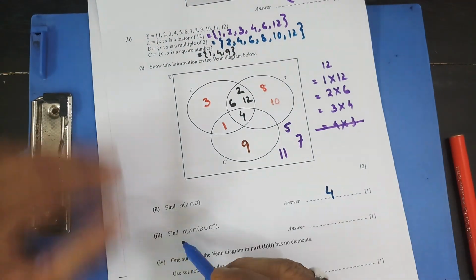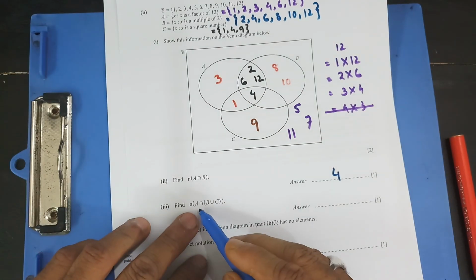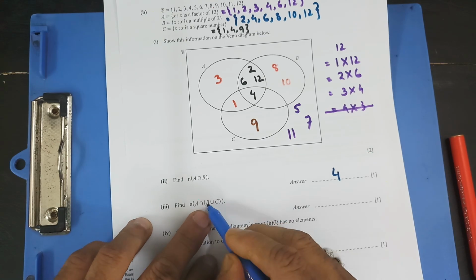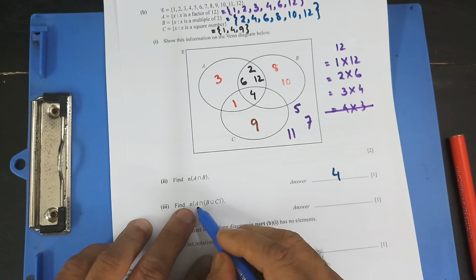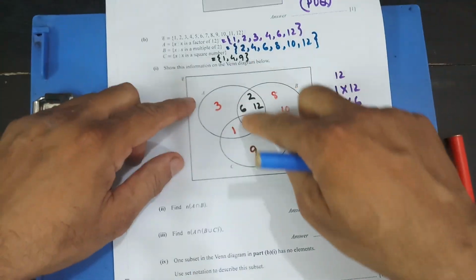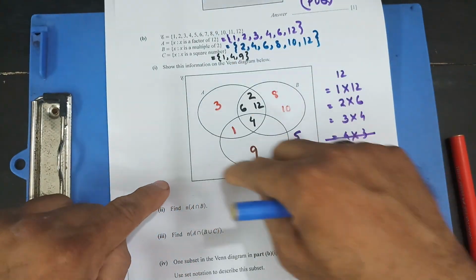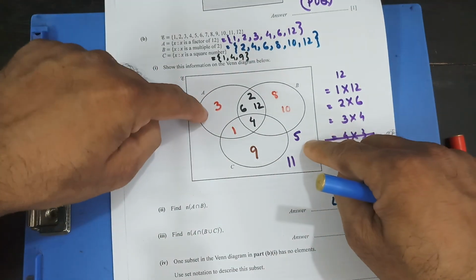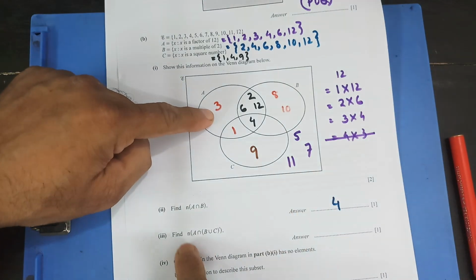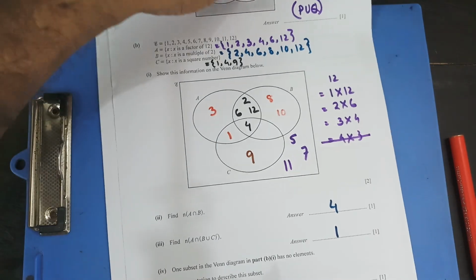That's it. Now this one, number 3, says find the number of elements not in B and C, that is, B union C prime intersecting A. So this is B and C. Okay, so it's not going to be here and here. So everything in this place that intersects with A. So that's only 3. Okay, so 3 is the element. Now it says how many elements? So it's only 1. Okay, that's that.